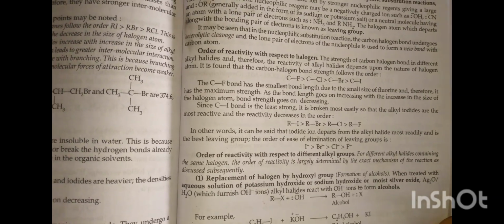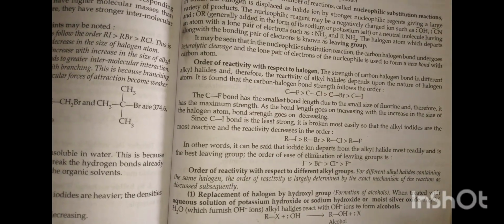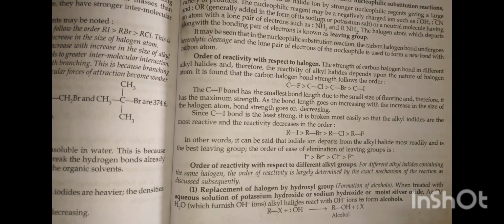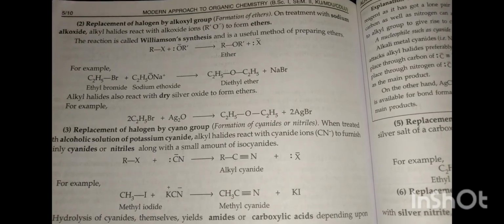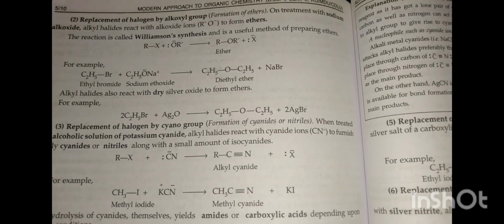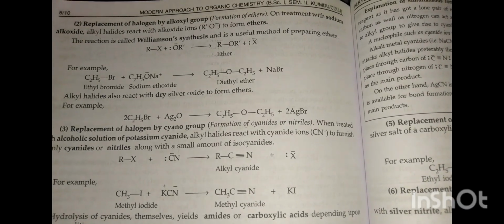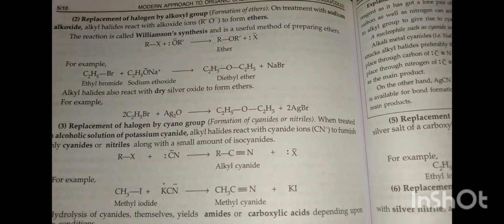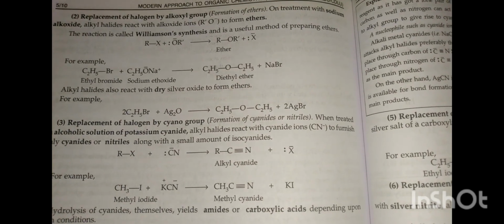First is replacement of halogen by hydroxyl group. Formation of alcohols when treated with aqueous solution of potassium hydroxide or sodium hydroxide or moist silver oxide, Ag2O/H2O, which furnish OH negative ions. Alkyl halides react with OH negative ions to form alcohols. Second is replacement of halogen by alkoxy group. Formation of ethers on treatment with sodium alkoxide. The alkyl halides react with alkoxide ions to form ethers.